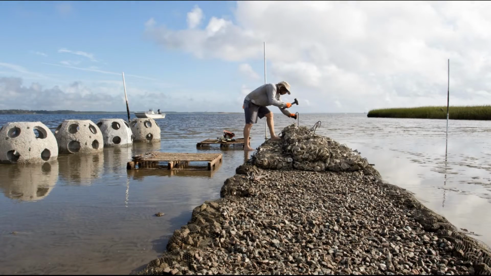Oyster restoration is vital to estuaries worldwide that are suffering from impacts caused by eutrophication and other human-related impacts. We're joined now with the Nature Conservancy, who will be talking a little bit more about what they do for oyster reef restoration.